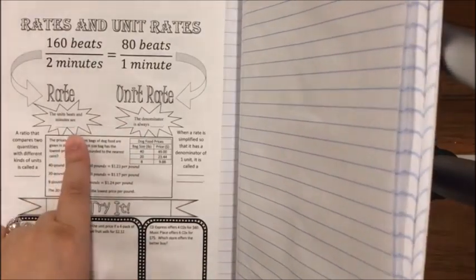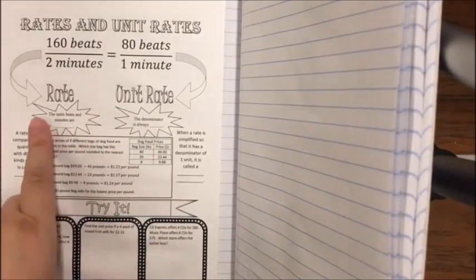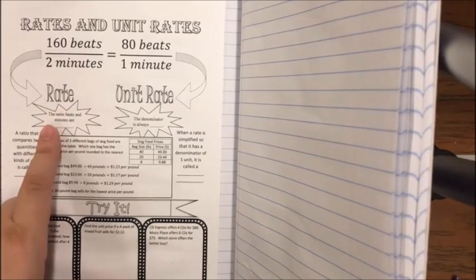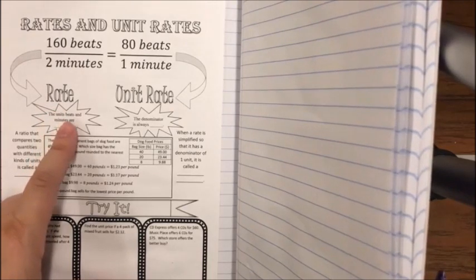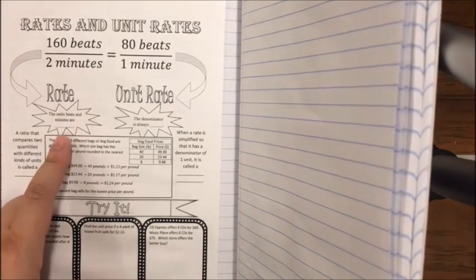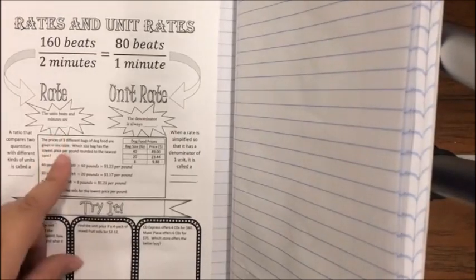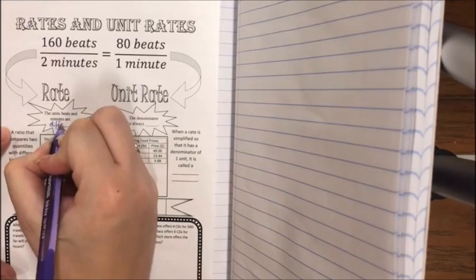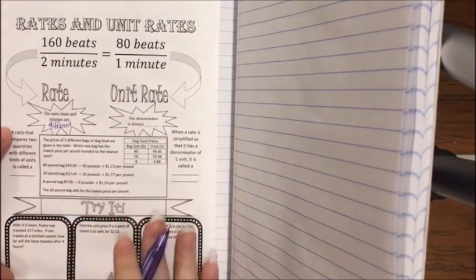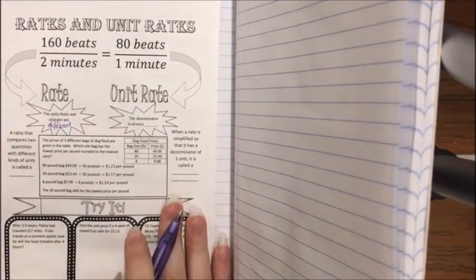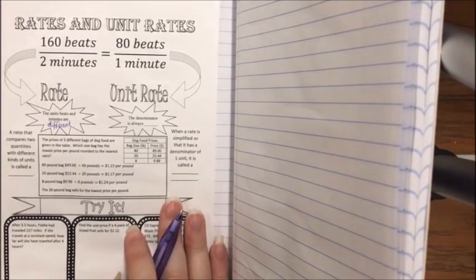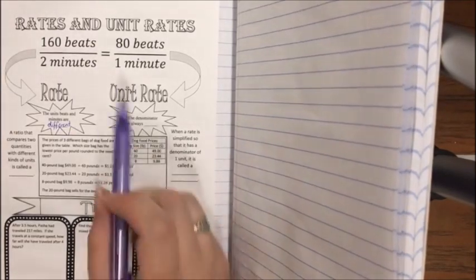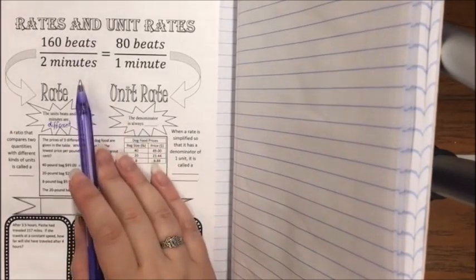So we've got a few blanks on here that we're gonna actually look at. So right now you're looking at rate, and it says the units, beats and minutes, are blank. And in that blank you're gonna write different. And I know the blanks are kind of small, so you're gonna have to use very tiny handwriting, okay? So units, beats and minutes are different. We can see that beats is not the same thing as minutes.